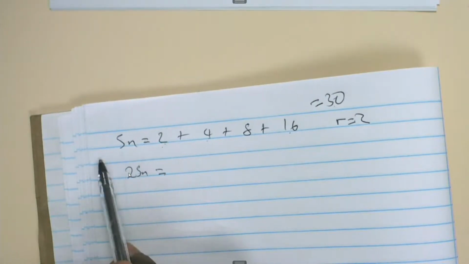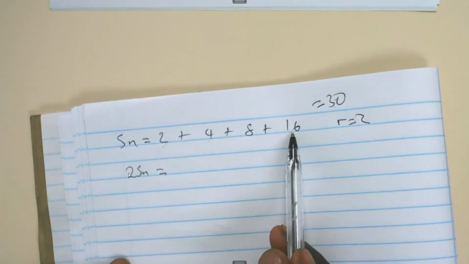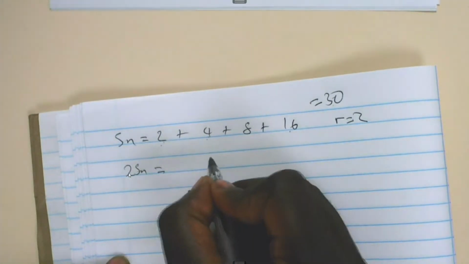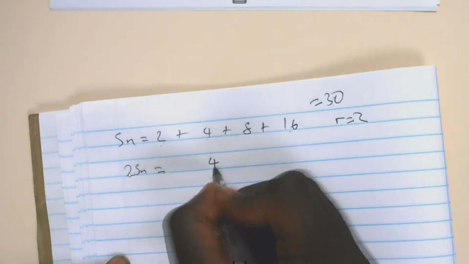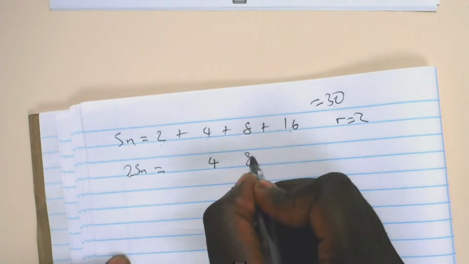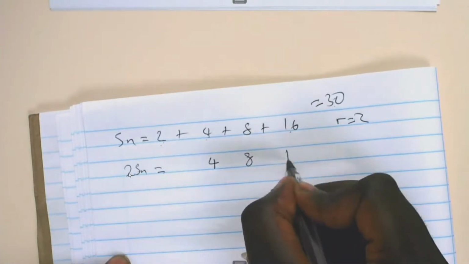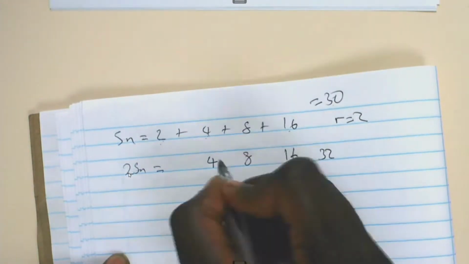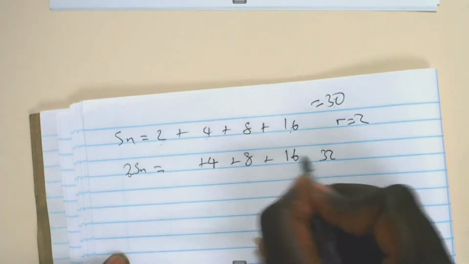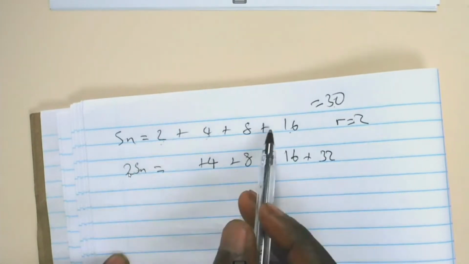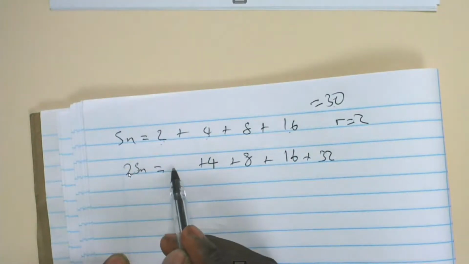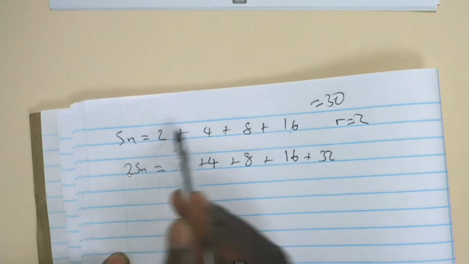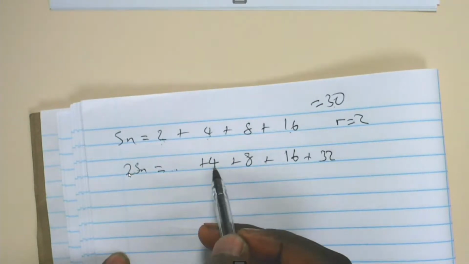But 4 in this series is the second term, meaning that if I multiply 2 by 2, I'm going to have 4. 4 multiplied by 2, I'm going to have 8. 8 multiplied by 2, I'm going to have 16. 16 multiplied by 2, I'm going to have 32. And now there is my series. If I multiply this series by 2, I am not going to have the first term in this series, because if I multiply the first term with r, I am obtaining the second term.